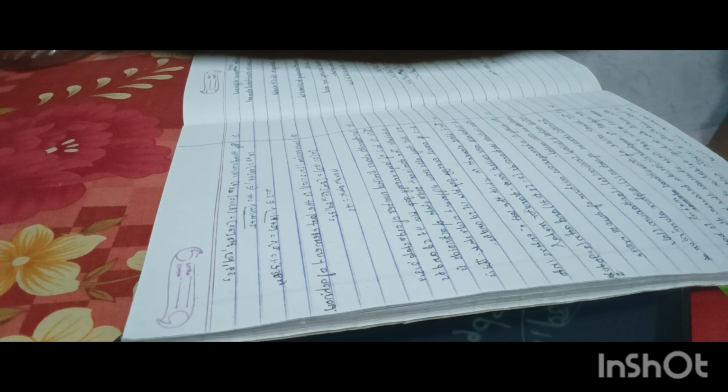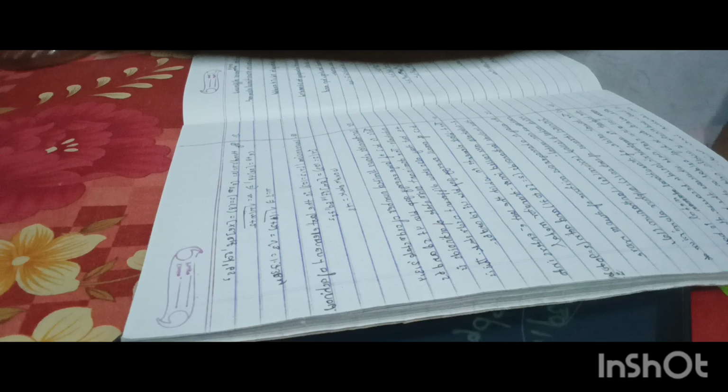The f-block elements in which the last electron enters the f subshell are called inner transition metals. This includes lanthanoids and actinoids. ठीक है. लैंथेनॉइड्स 58 to 71 है और एक्टिनॉइड्स 90 to 103 है. An alloy is a homogeneous mixture of two or more metals or non-metals.